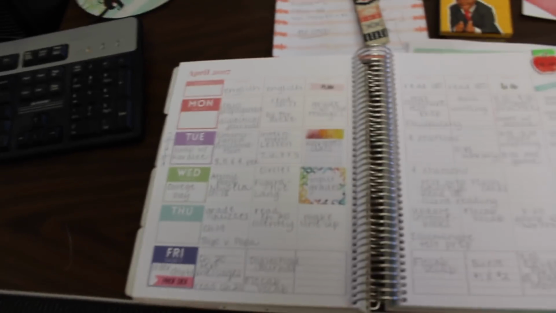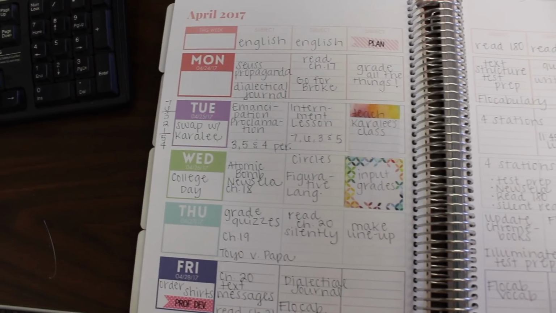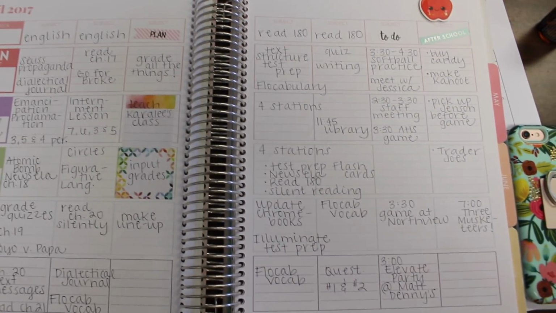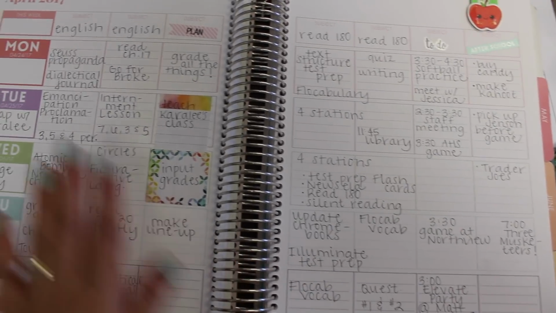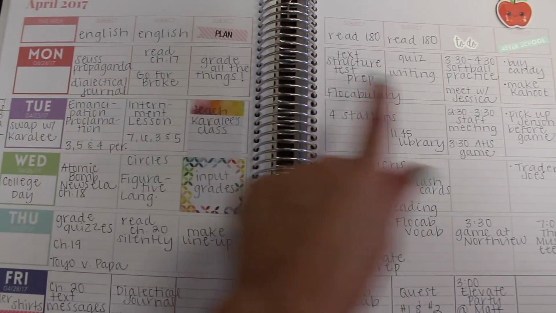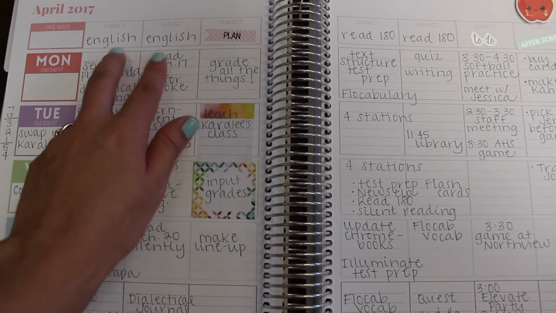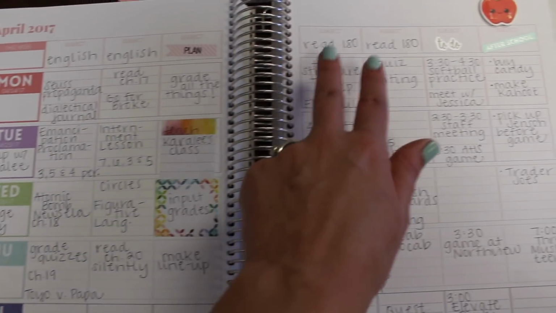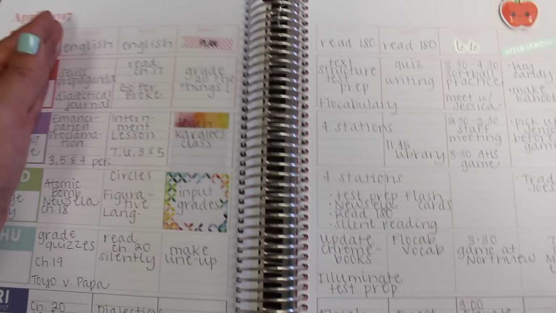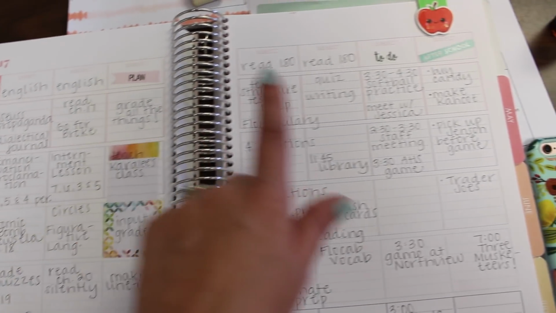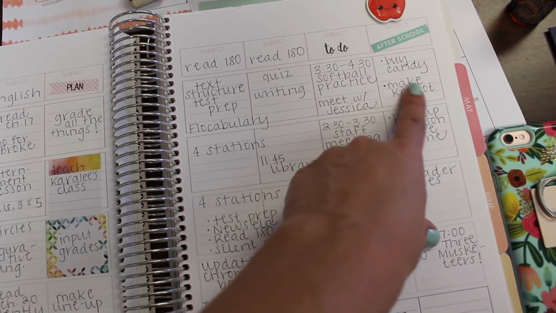This is my Purple Trails planner. This is my teacher planner. I love it because there's so much space. I can really keep track of everything that I need to do. The days go this way, and I do have two periods of English every day for each class and two periods of Read 180 for those classes. And so I can just keep track of what we're doing for each day, what I need to do in my prep period, like meetings after school.